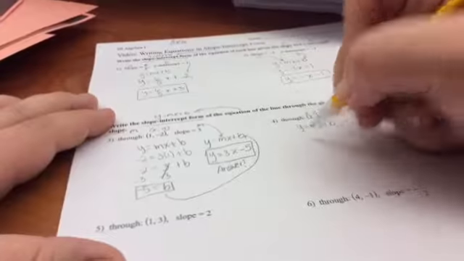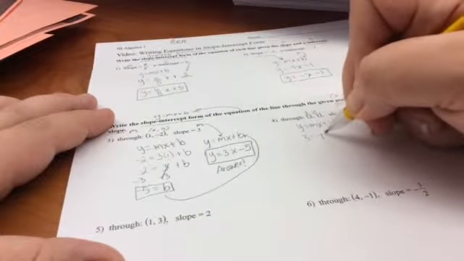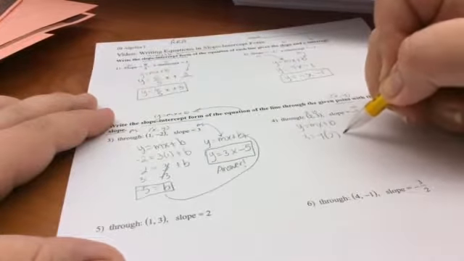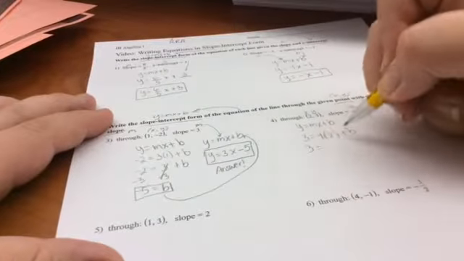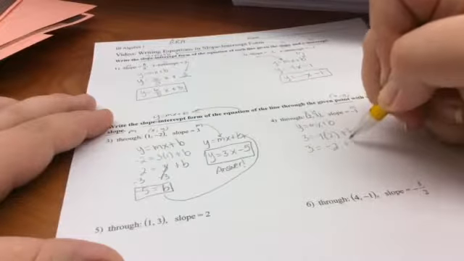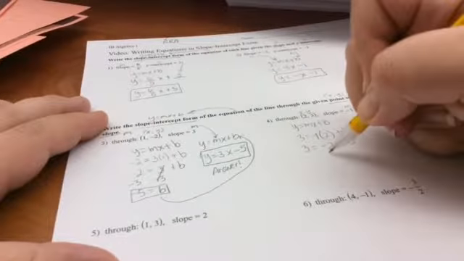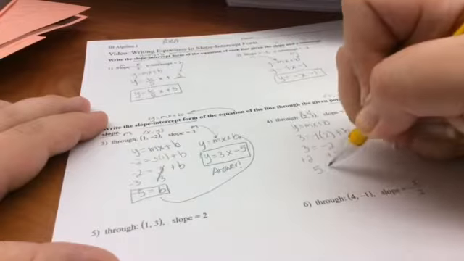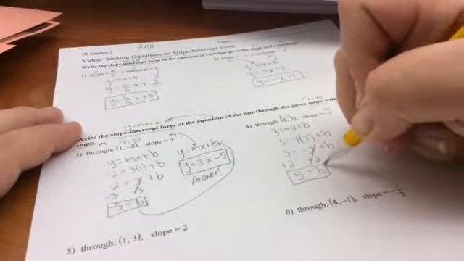Substitute y. Y is 3. 3 equals m. M is negative 1. Parentheses for multiplying. X is 2 plus b. So if I rewrite this, I have 3 equals, let me do the multiplication, negative 1 times 2 is negative 2 plus b. To solve for b, I've got to do the inverse of negative 2, which is to add 2 on both sides of the equation. 5 equals, these cancel out, b. So this time our b was positive 5.